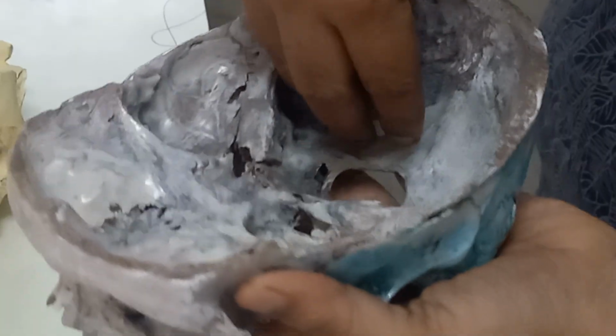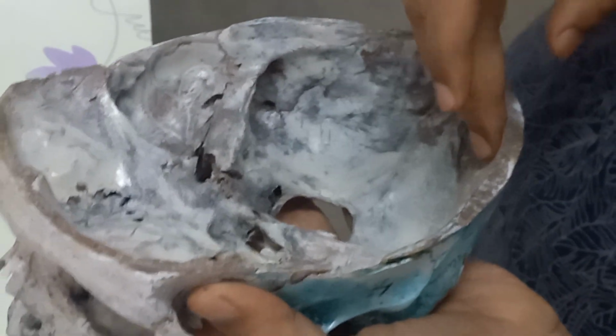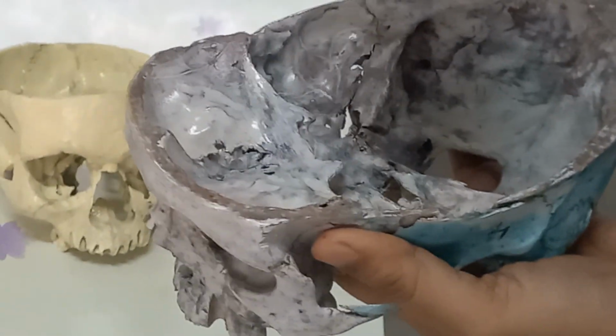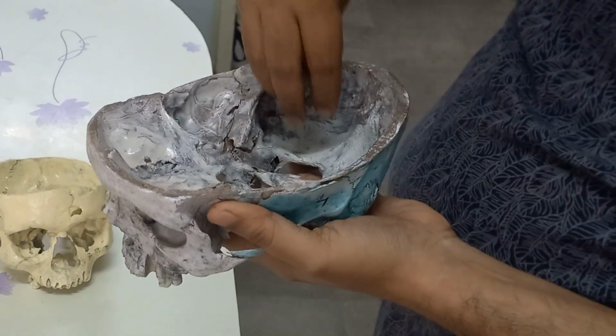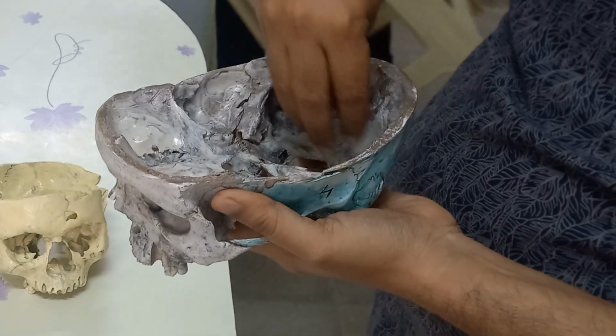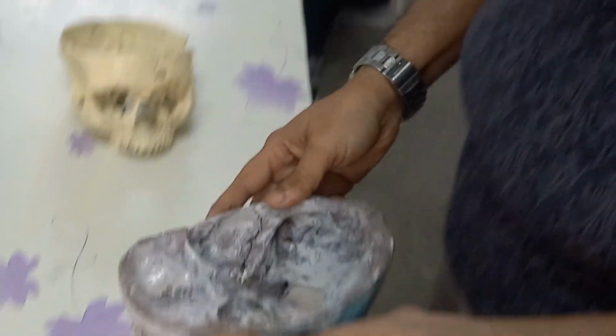Here the cerebellum is situated. And the dural fold covers the cerebrum, then returns back and forms a roof on the cerebellum, that is tentorium cerebelli.